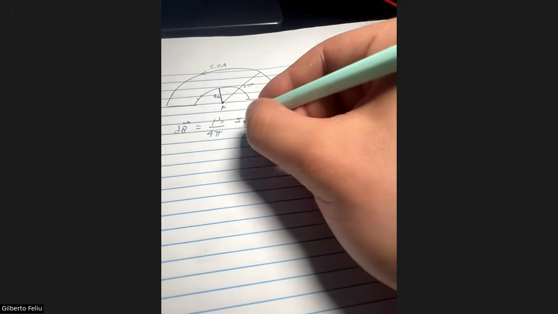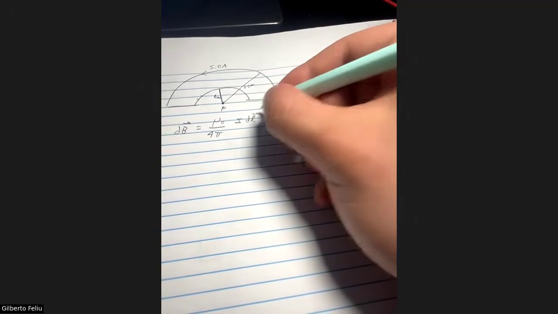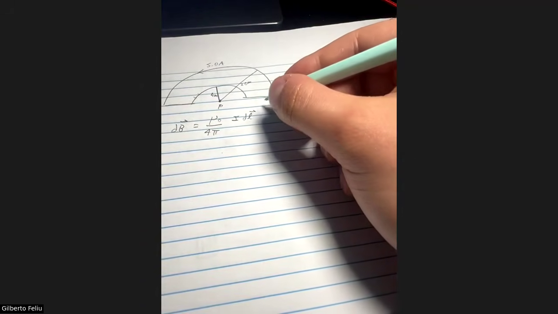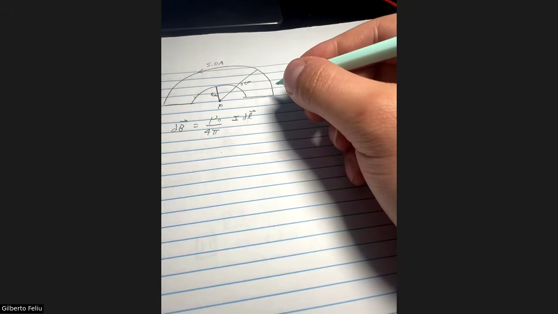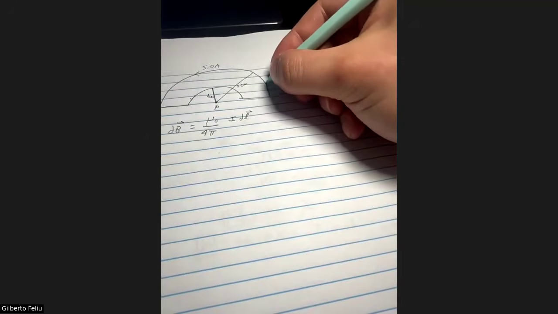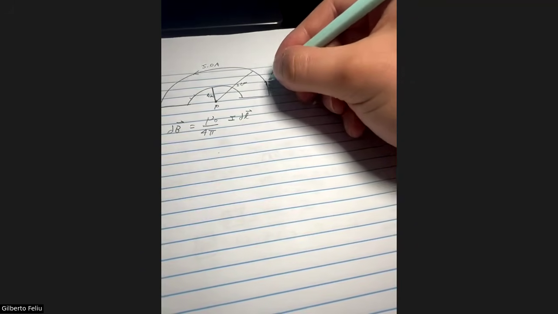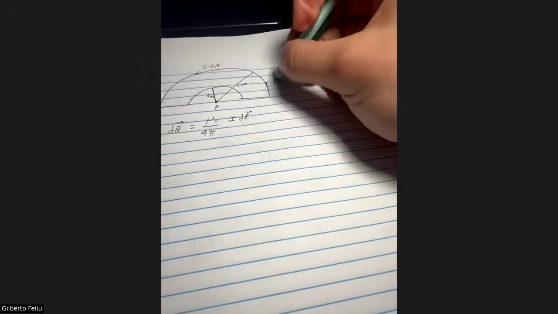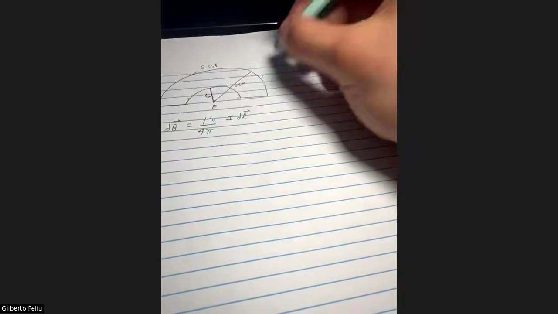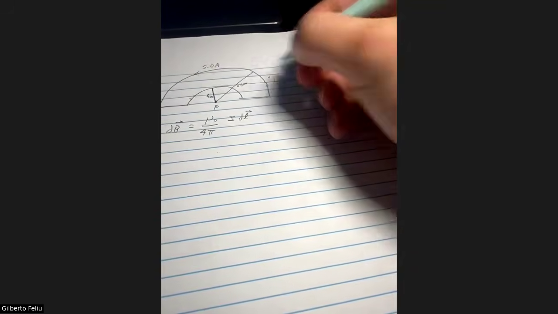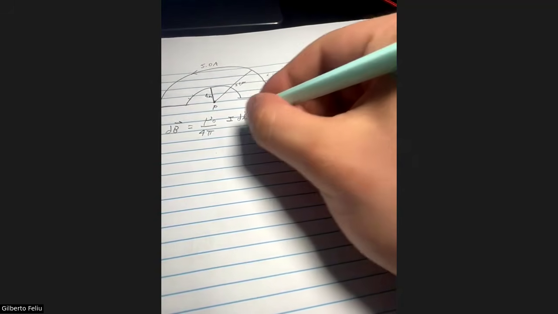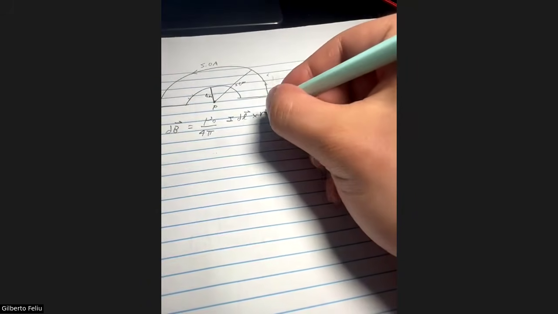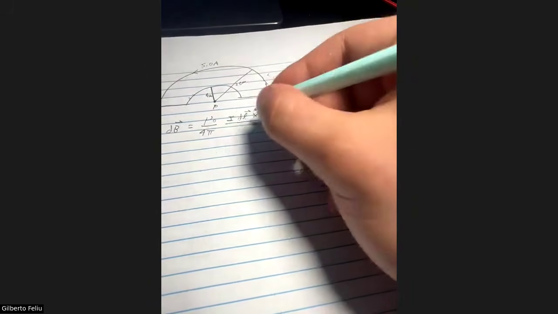So you have the current times this length vector, dL. Say we have a line here going this way. That is what a dL would look like, just clarifying the intuition behind that increment. And we have the cross product between this and the radial distance as a vector.